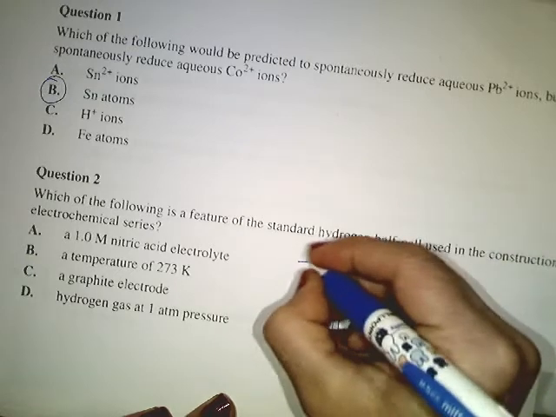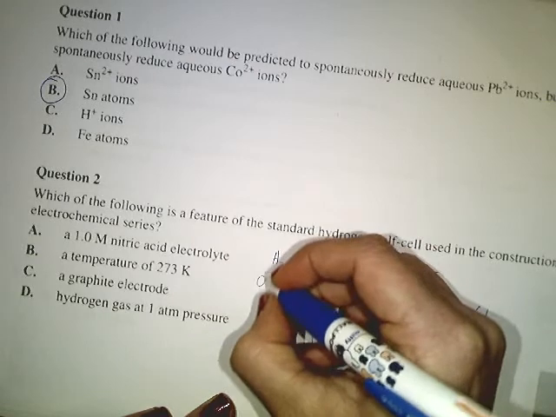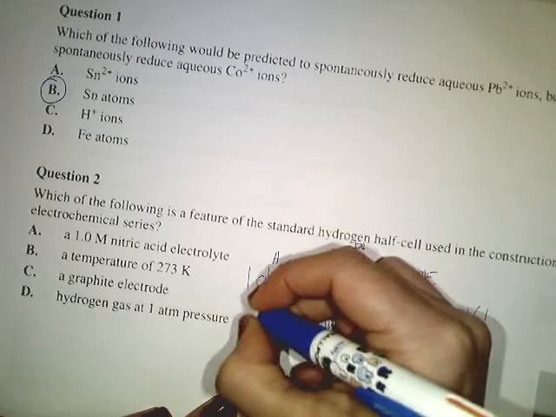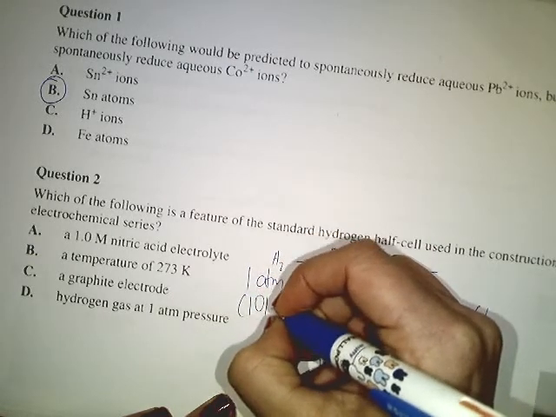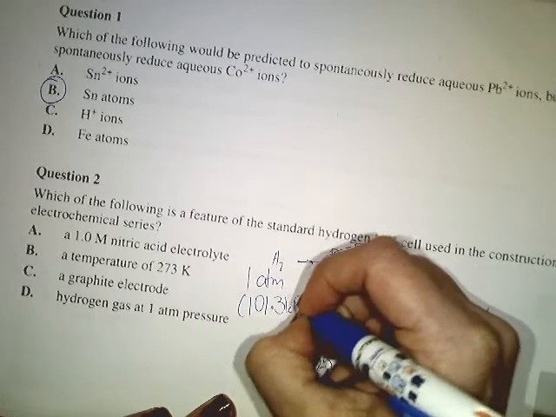Oh, pressure. So H2 we put in at 1 atmosphere or 101.3 kPa.